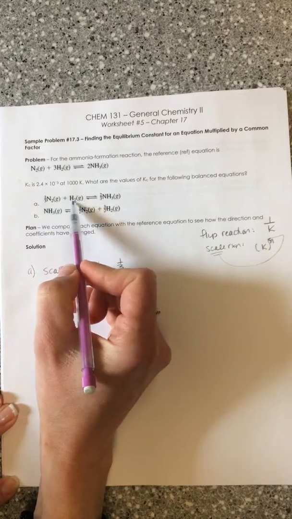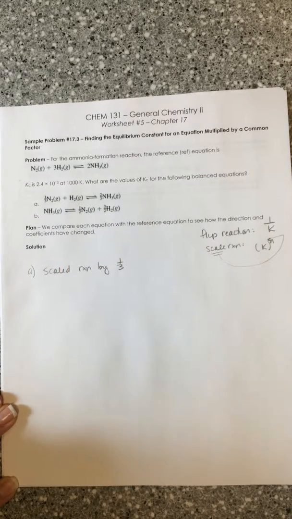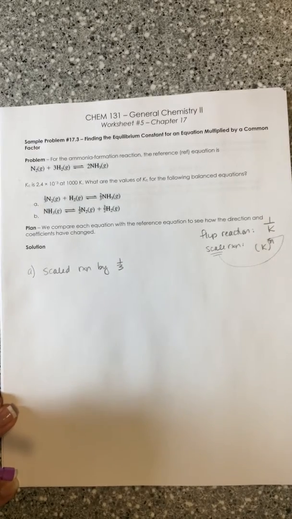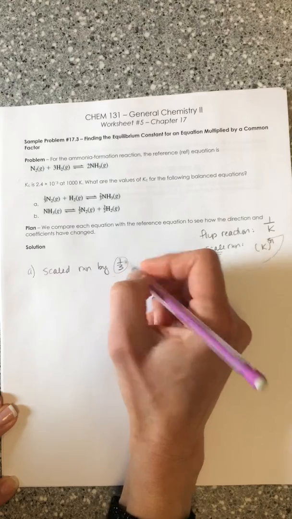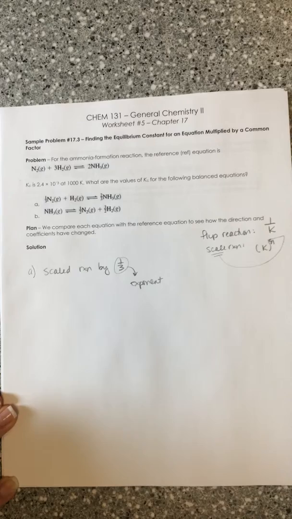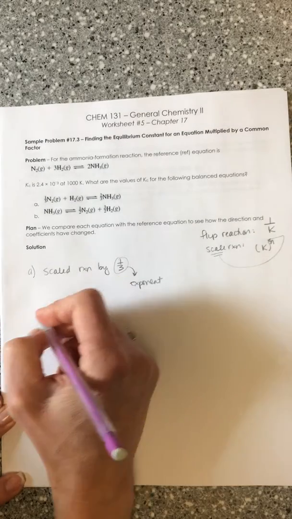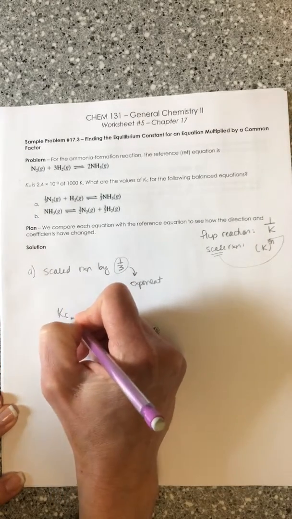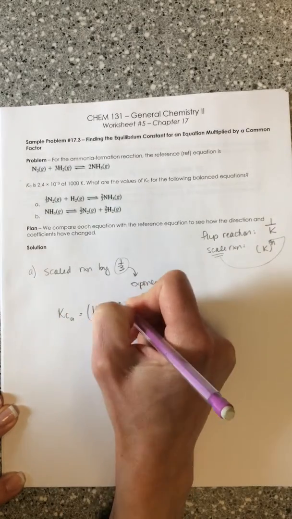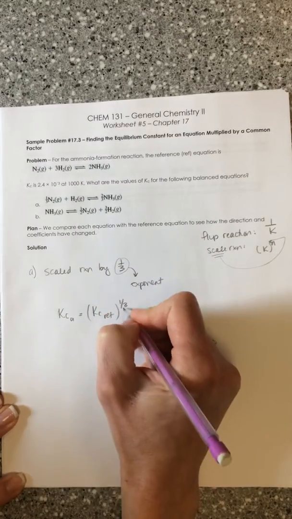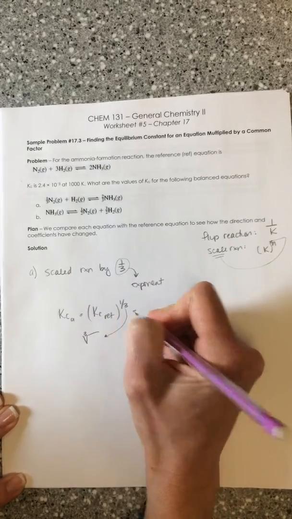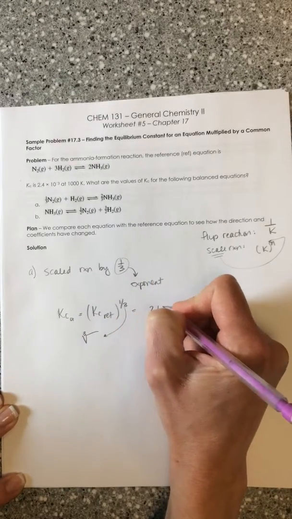And note it's important that we scale all of the reaction coefficients by the same parameter. Otherwise, we're not maintaining the equality of that equation and it will no longer be balanced. So what this means is this scaling factor now needs to become an exponent in scaling the equilibrium constant. So what we can say is that Kc for this A reaction is going to be Kc for the reference reaction to the 1/3 power. Remember, taking something to the 1/3 power really is the cube root of that. So make sure you're comfortable doing this in your calculator.